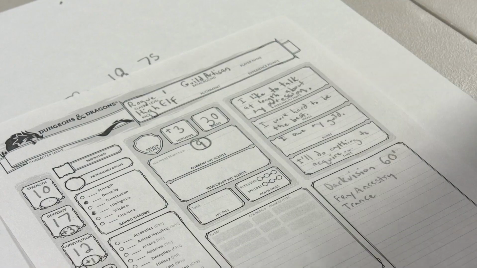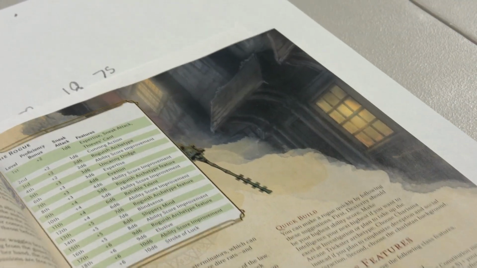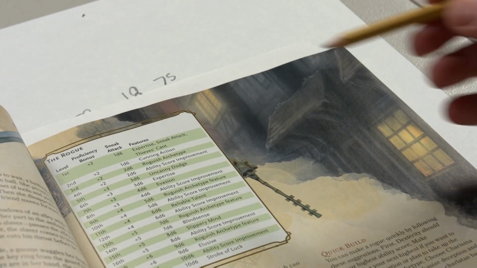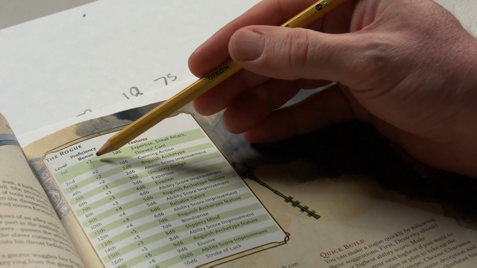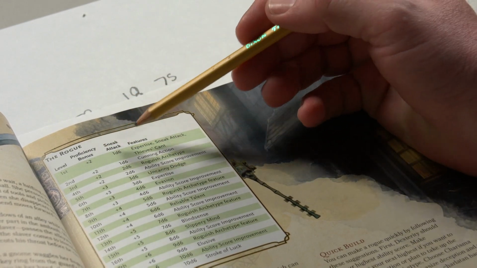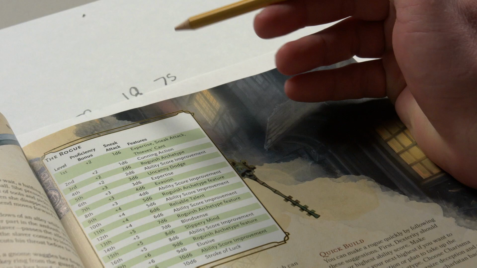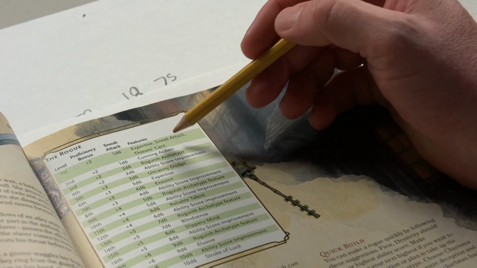At first level, a rogue, go up to the table there. At first level, a rogue gets a +2 proficiency bonus, like every class. They also get sneak attack, doing 1d6 extra damage. They get expertise, sneak attack, and thieves' cant.